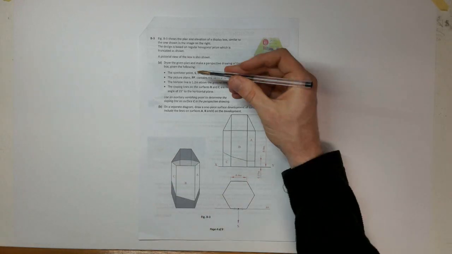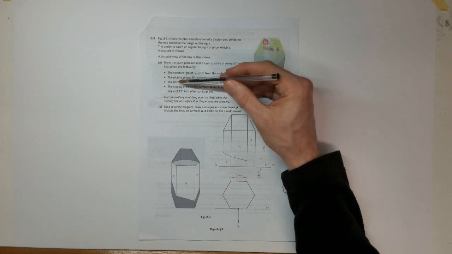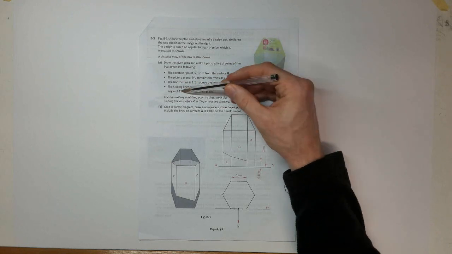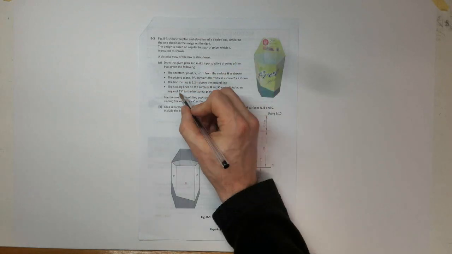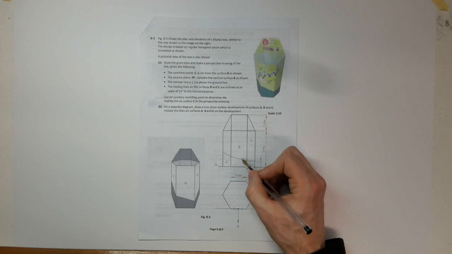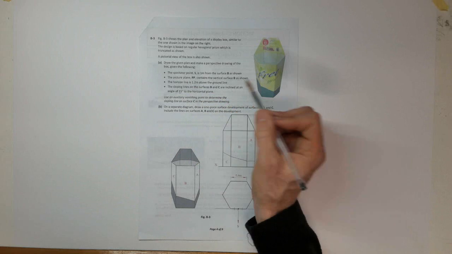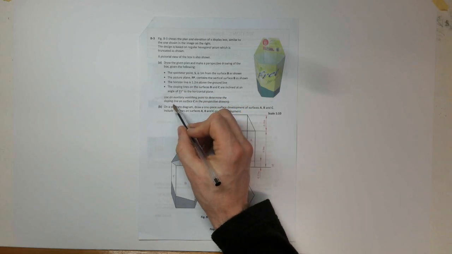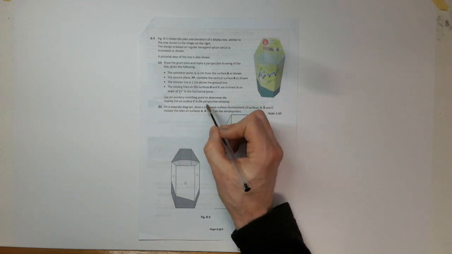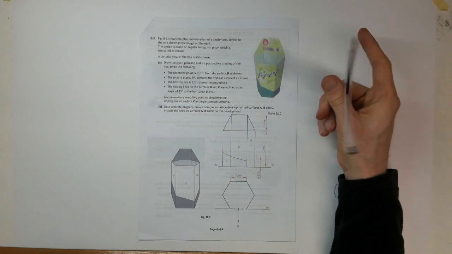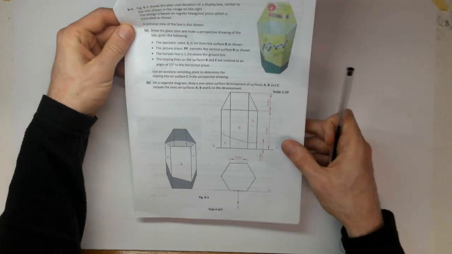surface B. The horizon line is 1.2 meters. There are sloping lines on surfaces A and B inclined at 15 degrees. So we're probably going to need an auxiliary vanishing point for those 15-degree slopes. Use auxiliary vanishing points to determine the sloping line on surface C in perspective. So we need to use auxiliary for that.